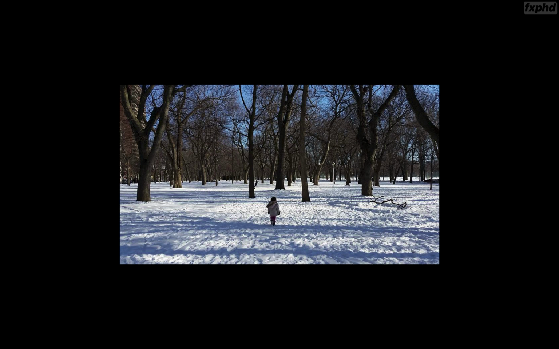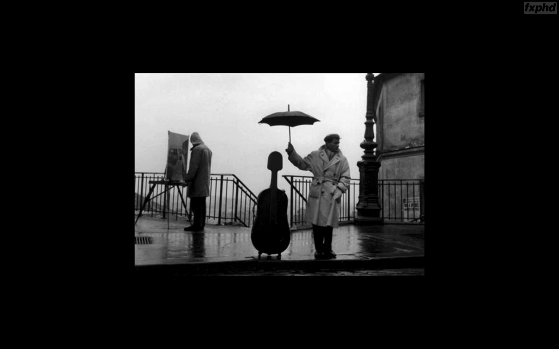What is really interesting is that you can also shift the focus from what should be the focus onto another object just by placing these other objects in the middle of the frame. This is the case of this photograph. This photograph could be about the characters here, the guy holding the umbrella or the other one in the back painting. But actually, no, what you're going to see here is the cello. The main character here is no longer the human. It's just going to be this cello case, because the cello case is right in the middle of the frame.